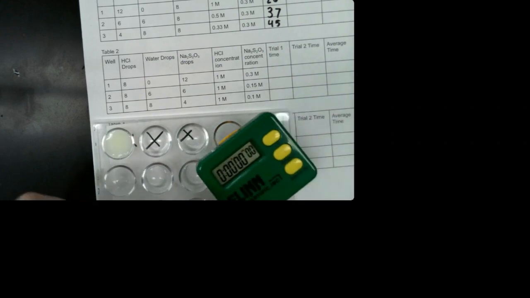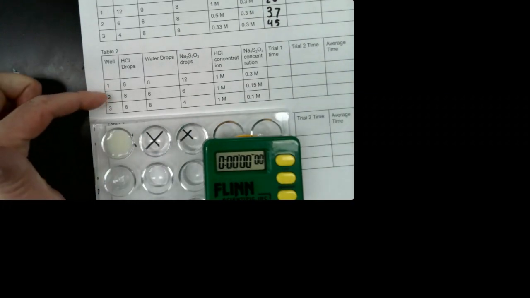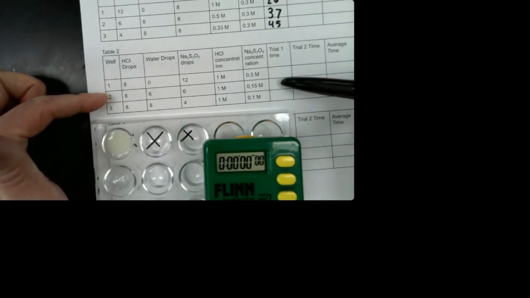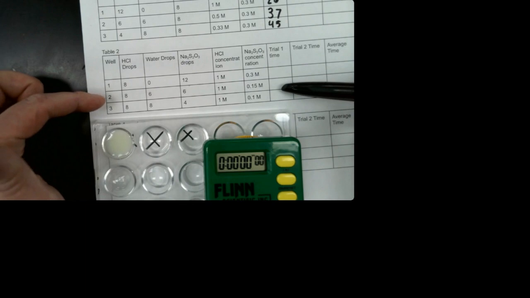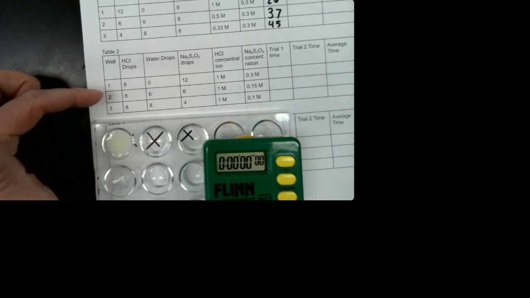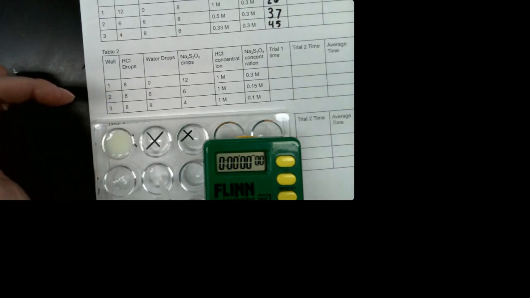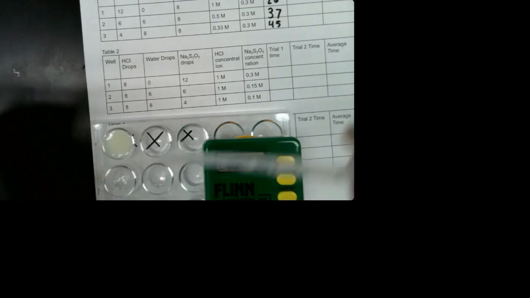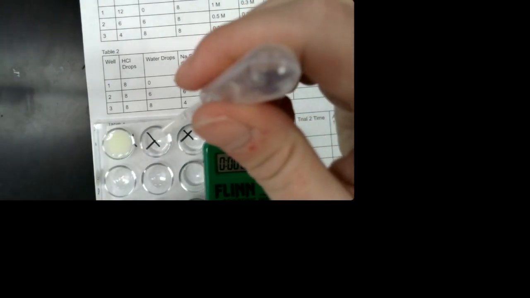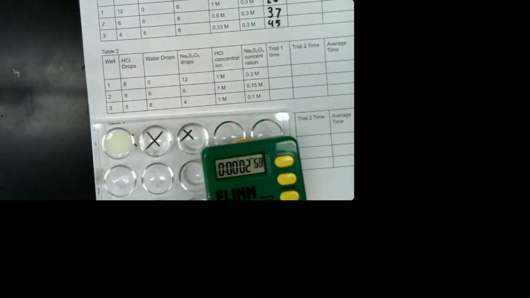I'm going to reset and we'll do, so that was the first one. We filled in this box. Now we're going to do this next box. So well 2, trial 1, table 2. Suck up all the hydrochloric acid and then add it to this one and push start. When that X is gone, go ahead and write down the time.